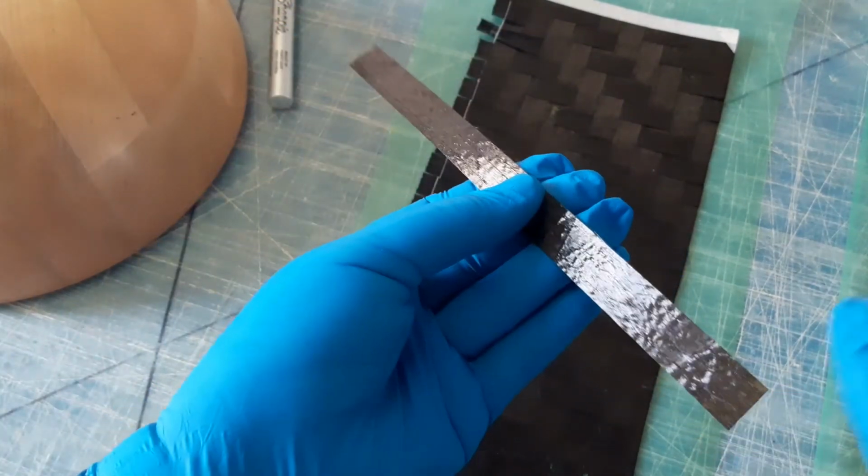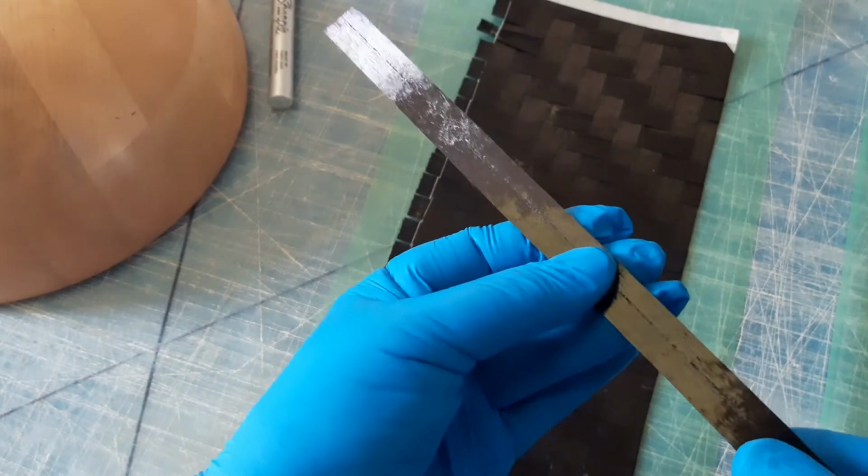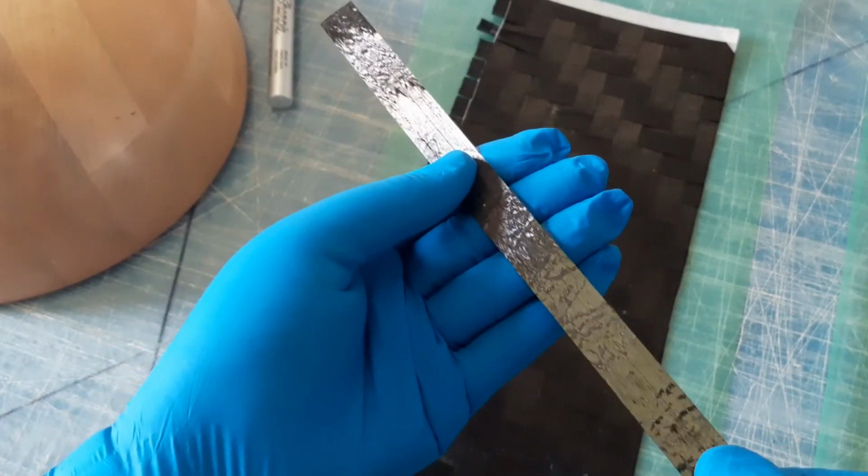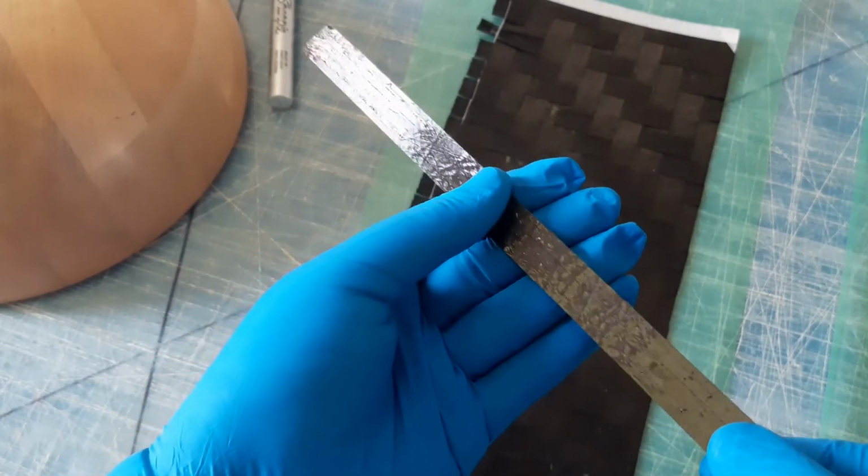It's a very small amount of material, like about 0.5 grams per square meter, and that holds this thing together, but it just holds it very lightly.